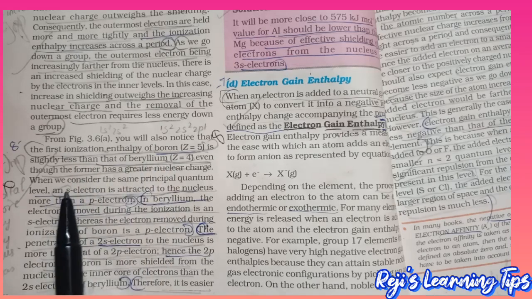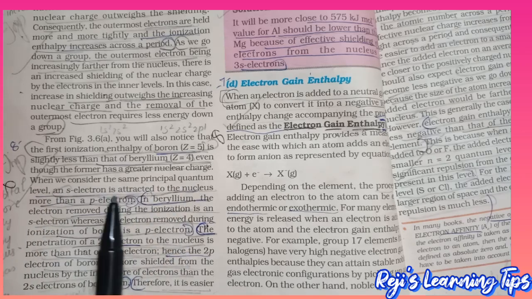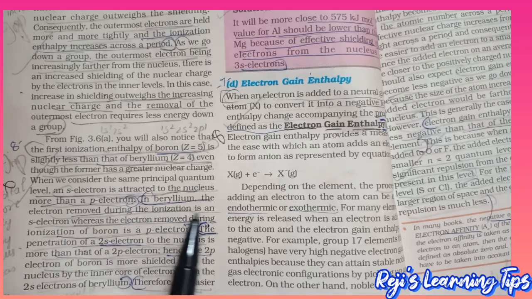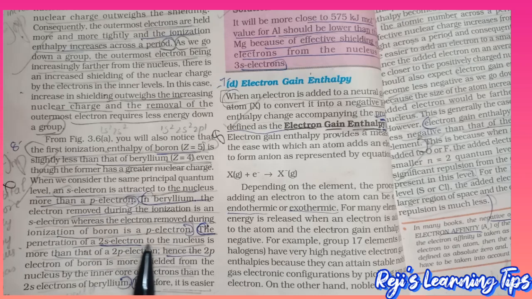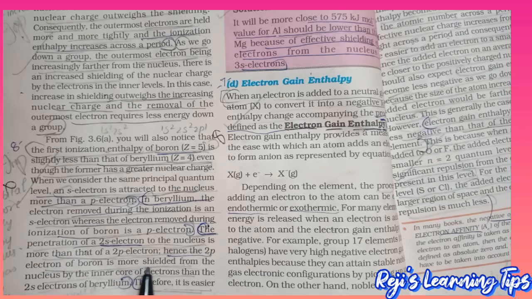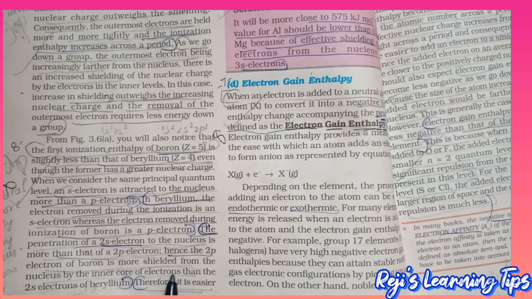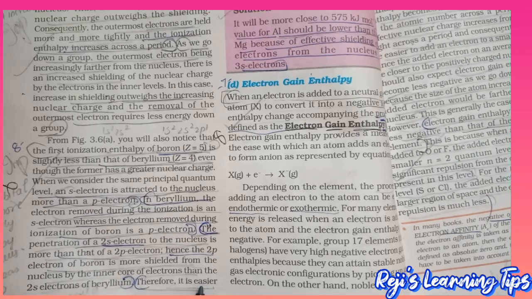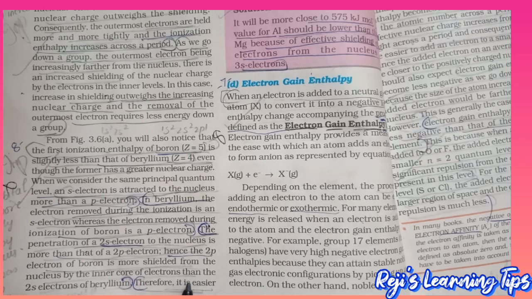Okay, what is the reason? When we consider the same principal quantum level, an s electron is attracted to the nucleus more than a p electron. In beryllium, the electron removed during ionization is an s electron, whereas the electron removed during the ionization of boron is a p electron. The penetration of a 2s electron to the nucleus is more than that of a 2p electron. Hence, the 2p electron of boron is more shielded from the nucleus by the inner core of electrons than the 2s electrons of beryllium. Therefore, it is easier to remove the 2p electron from boron than to remove the 2s electron from beryllium.